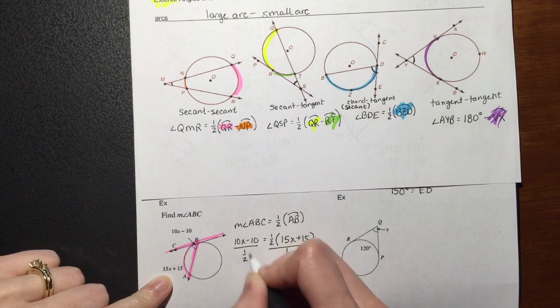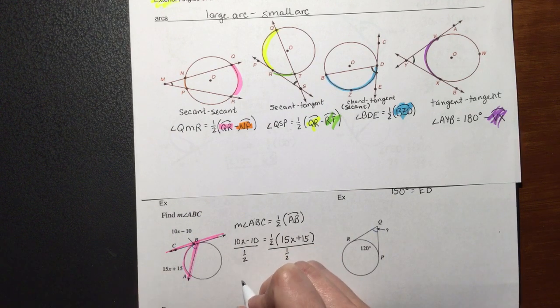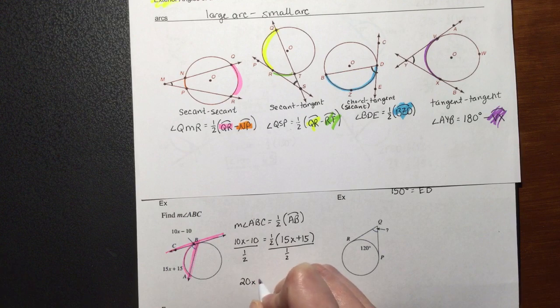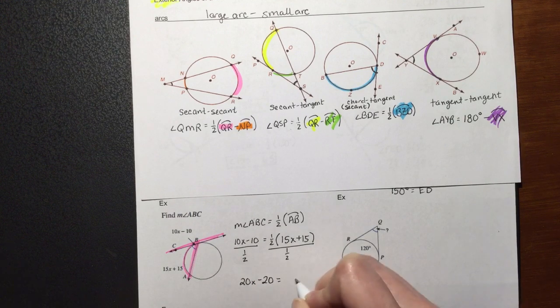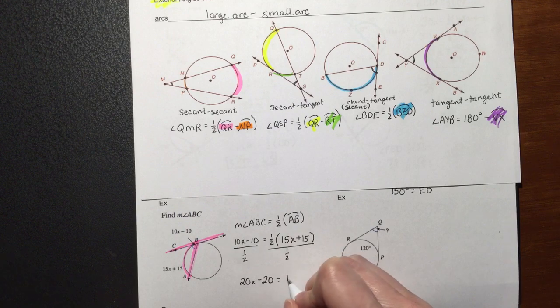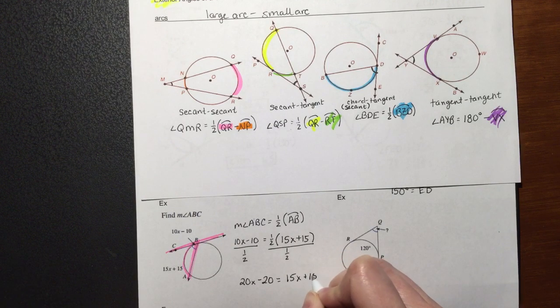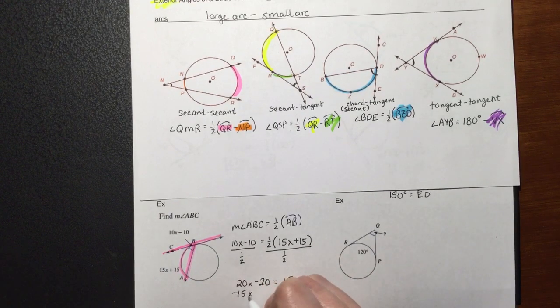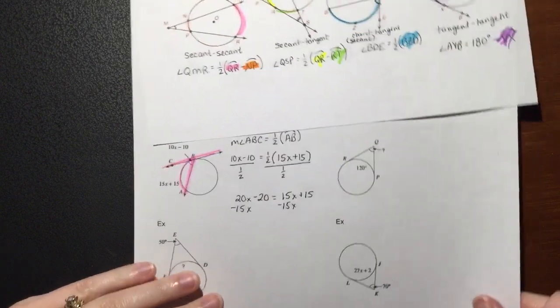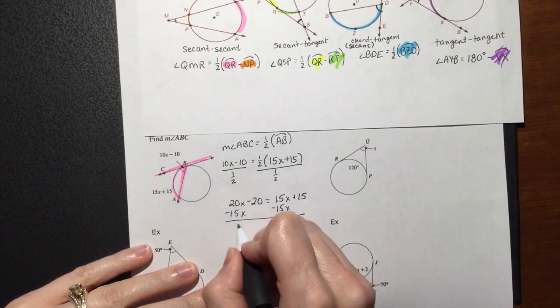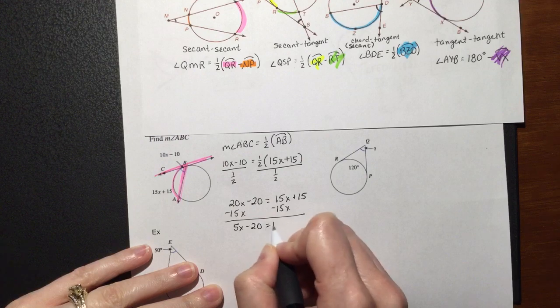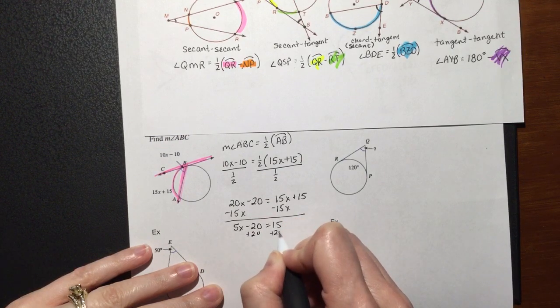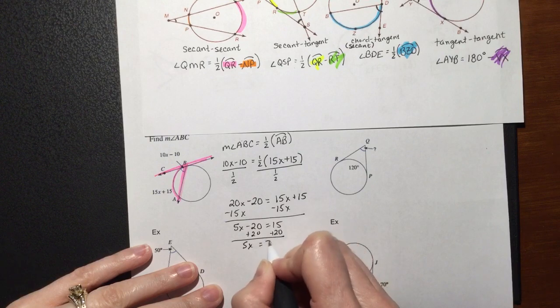We could distribute, but we're going to end up with fractions or decimals, so I'm just going to divide both sides by 1/2. So 10x minus 10, you've got to do both of them. 10 divided by 1/2 is going to be 20x minus 20, which is going to be equal to 15x plus 15. I'm just going to go through and solve for x, minus the 15x on both sides. That's going to leave us with 5x minus 20 is equal to 15. Add the 20 to both sides. 5x is going to be equal to 35.